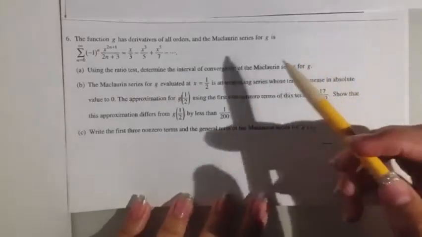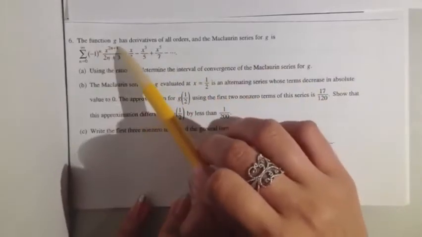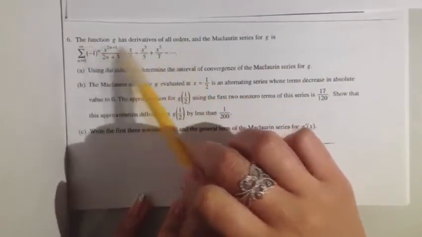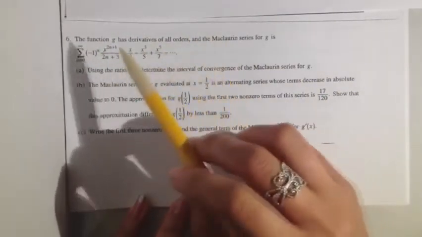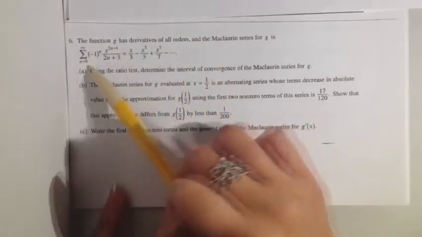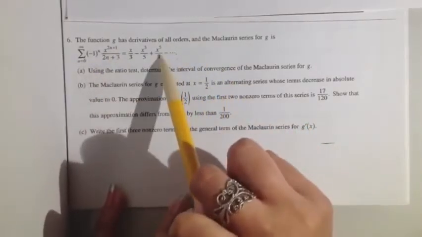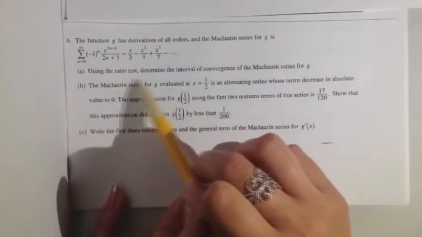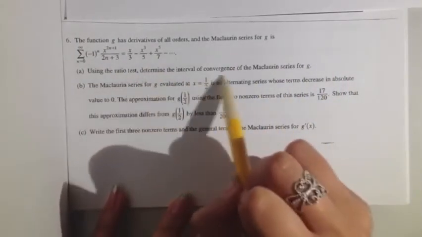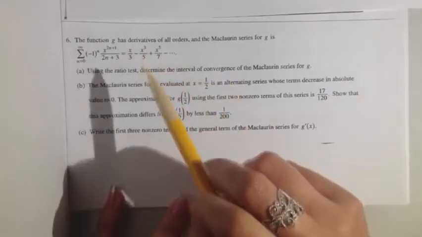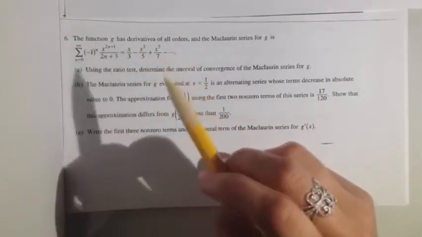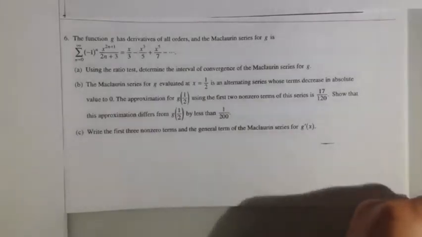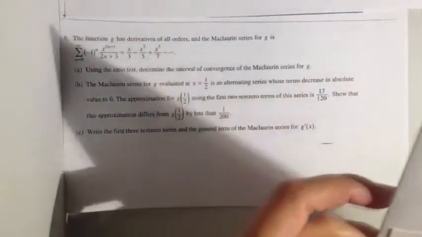For this problem, they state the function g has derivatives of all orders, which is not really important, and then give you the Maclaurin series for function g shown here. For part A, they asked to use the ratio test to determine the interval of convergence for the Maclaurin series of g. So the ratio test looks like this.